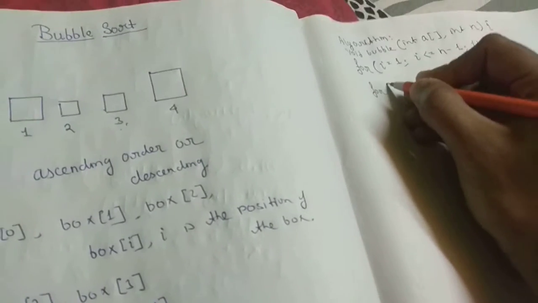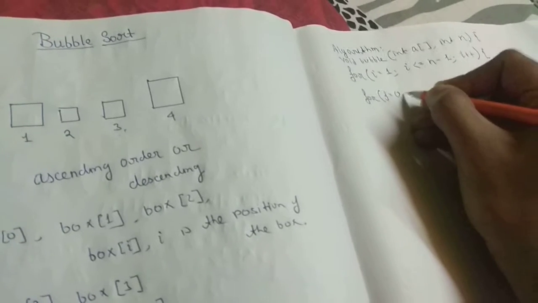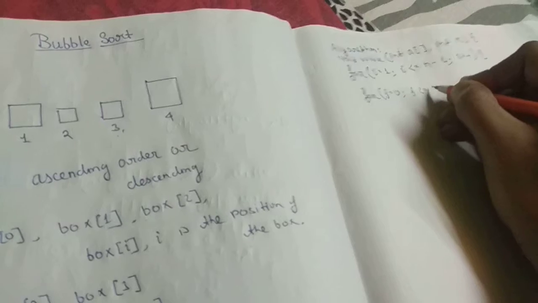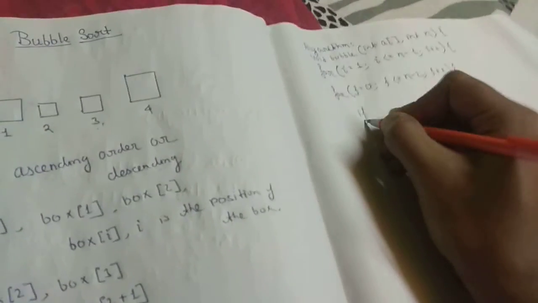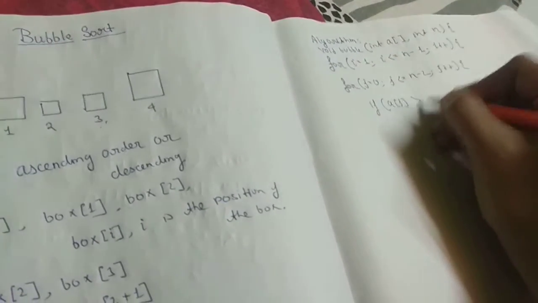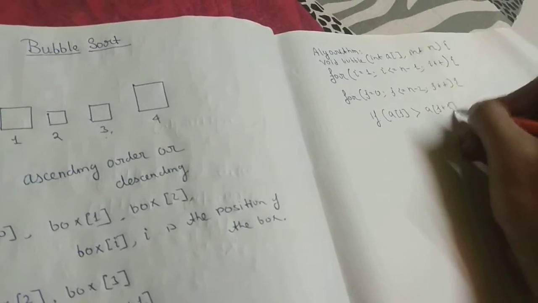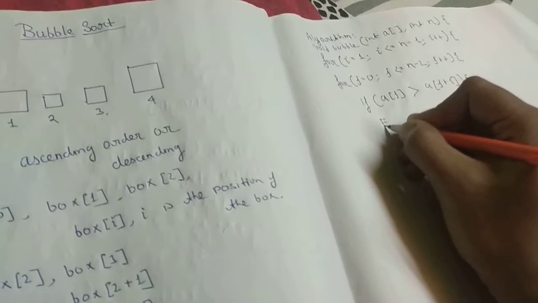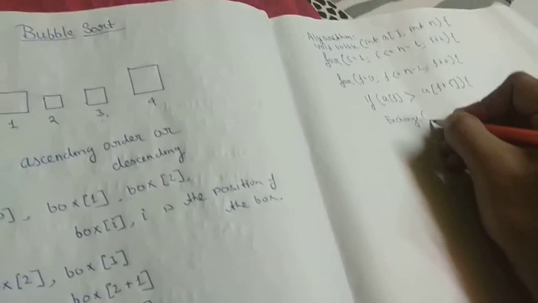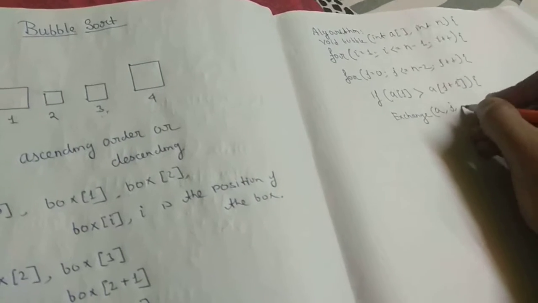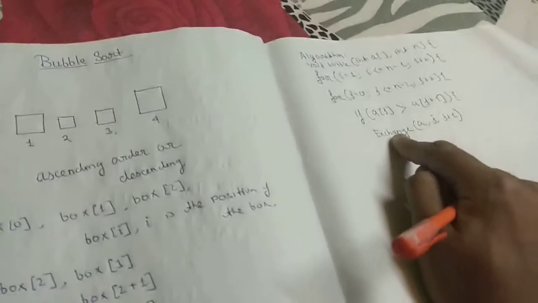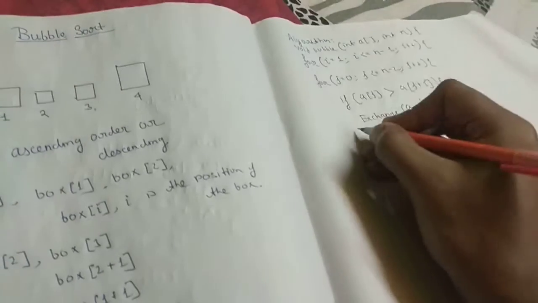Now come to the loop. I need to run the inner loop from position 0, j less than or equal to n minus 2, j plus plus. And if a number is greater than the number next to it, we need to exchange their position. And I need to pass the array, the index j and the index j plus 1 to this exchange function as the parameters. Okay, so this is our bubble sort procedure.